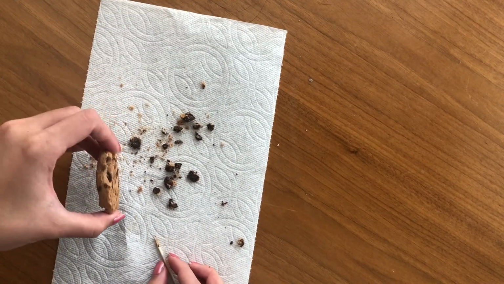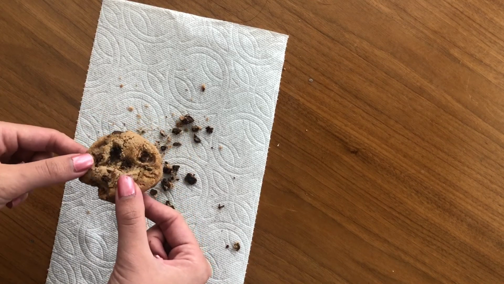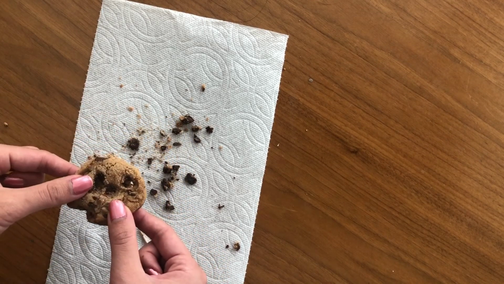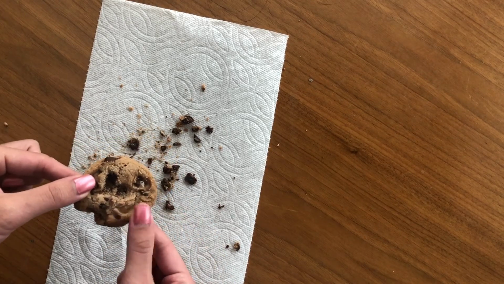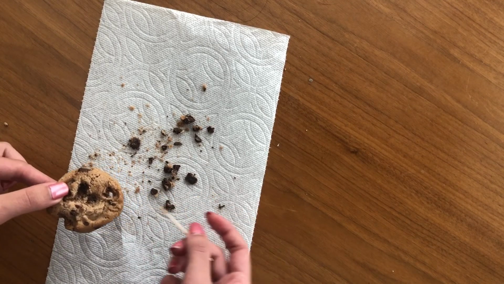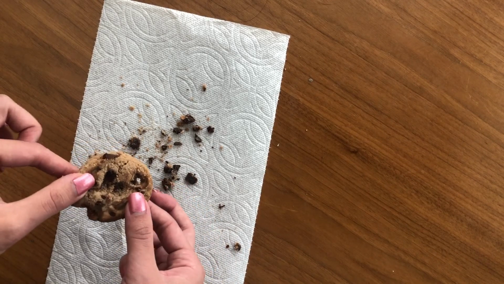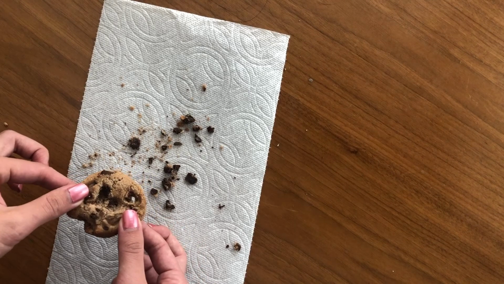So after you're done trying to get all the chocolate chips out, notice what happens to the cookie. There are so many holes and it's a lot more deformed than it was previously. Similar to the earth and coal mining. When we are mining for coal, we dig up a lot of materials from the earth and it becomes irreparable. That's why it's important to look for alternative energy sources.